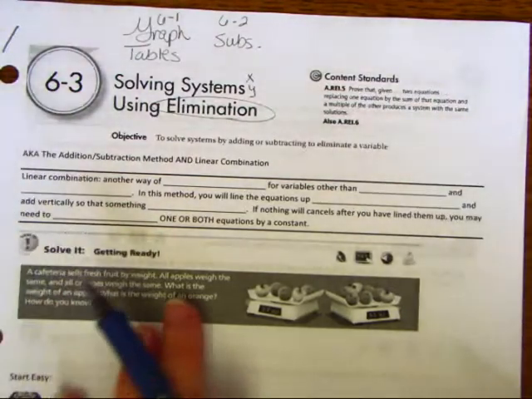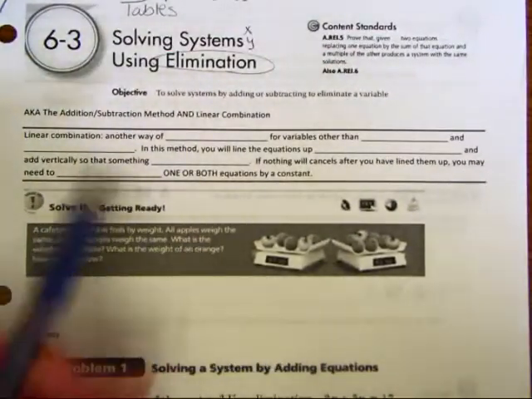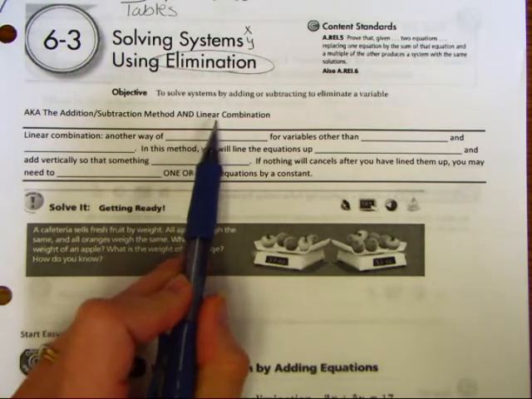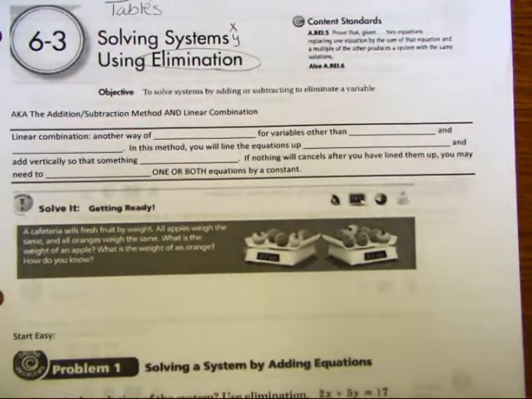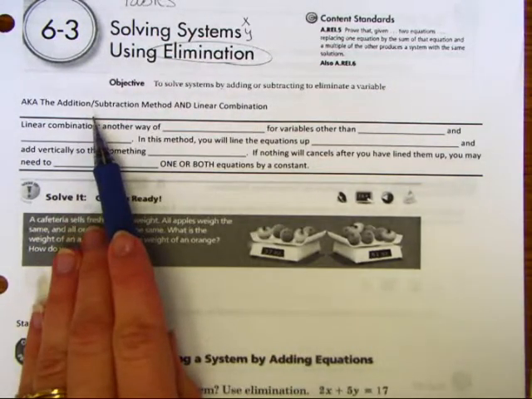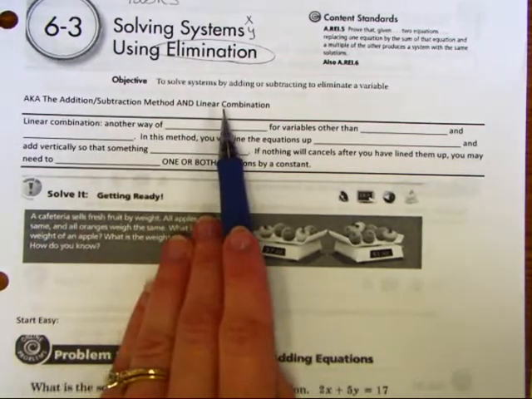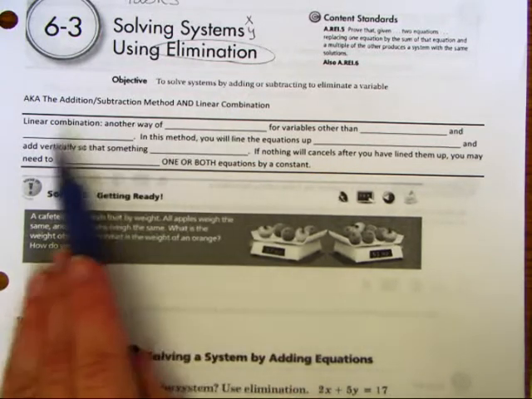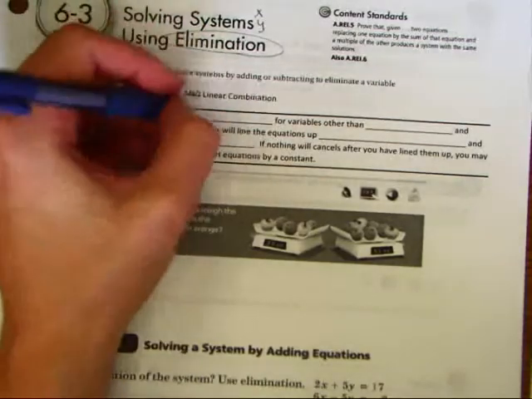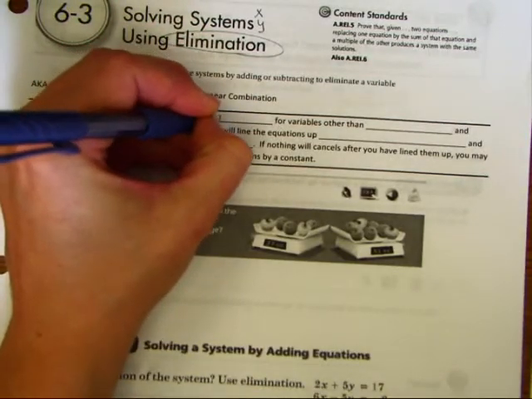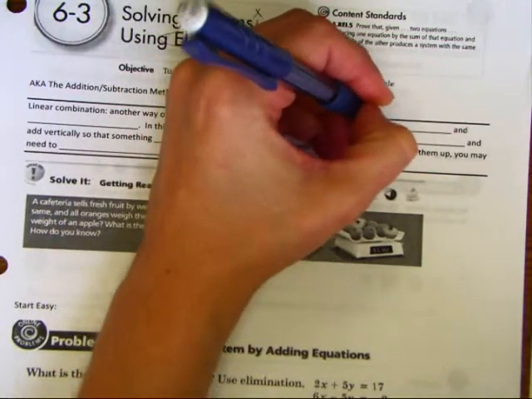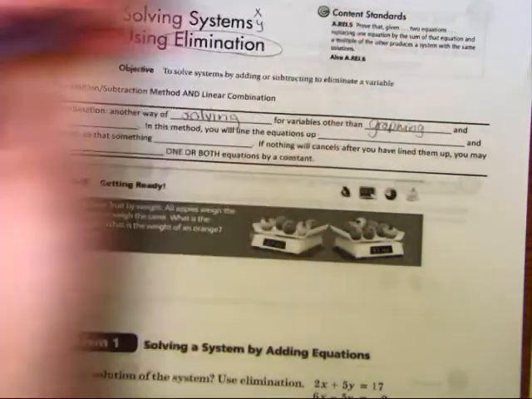Now, there is also another name for it in case you hear the other name. The other name is called the addition-subtraction method, or it is also called linear combination. So you got a lot of words to kind of memorize if I say elimination, or if I say the addition or subtraction method, or if I say linear combination. So what is this linear combination? What is elimination? It is another way of solving for variables other than graphing and substitution.